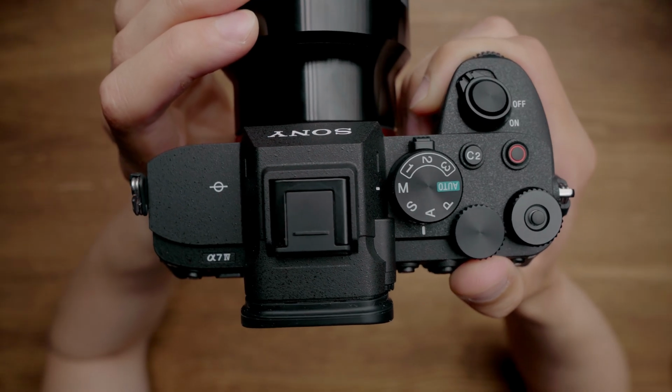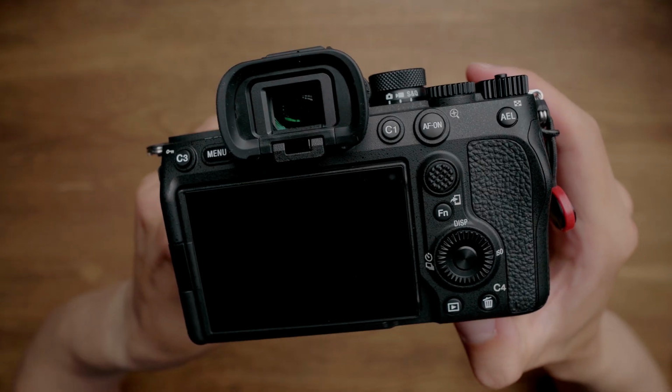I have been playing with my Sony A7 IV for the last few days, and I want to mention some of the most important improvements which I found that you get out of it compared to the Sony A7 III.